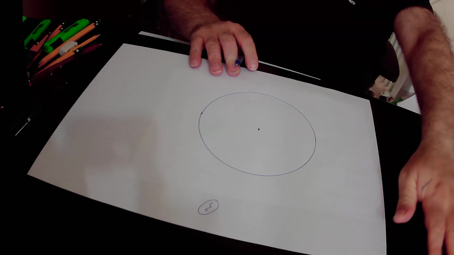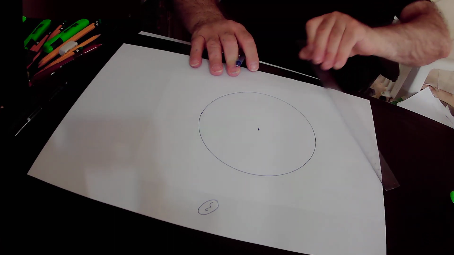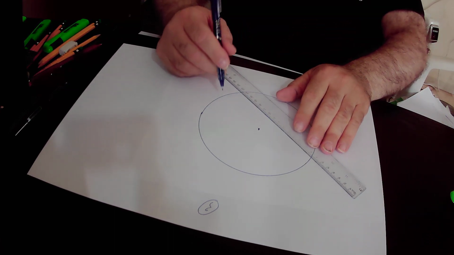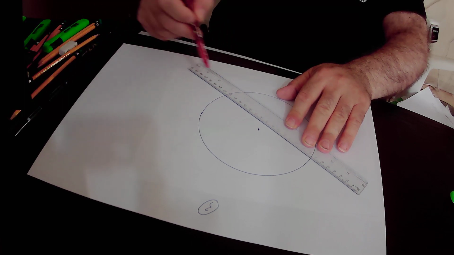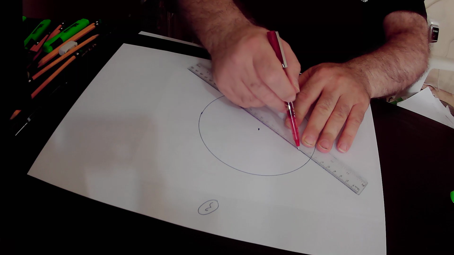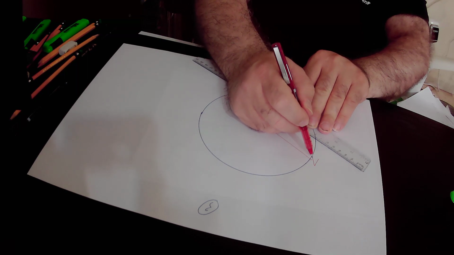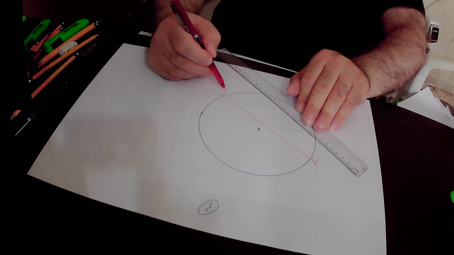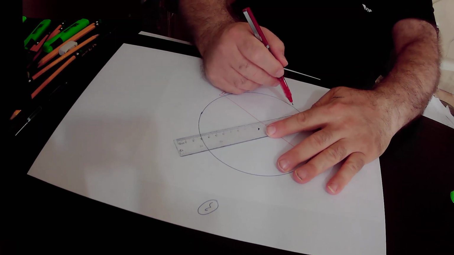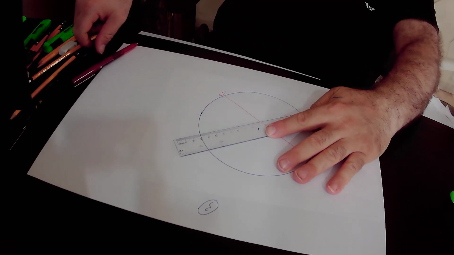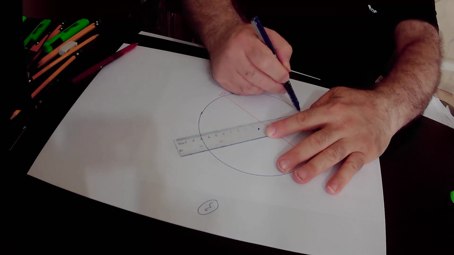In this circle we have two chords that intersect with each other. So this is chord AB. Chord AB intersects with chord CD.